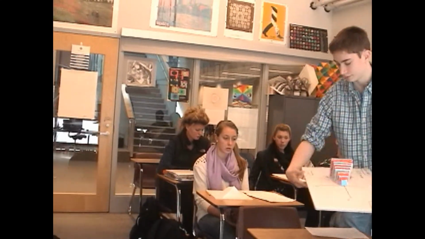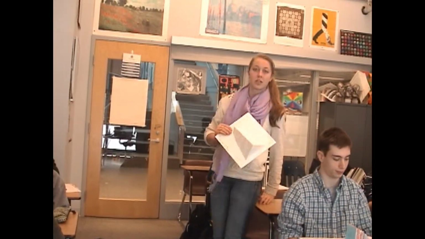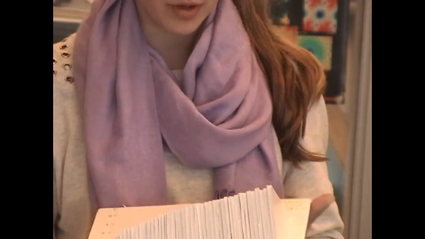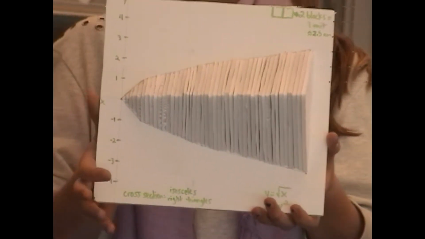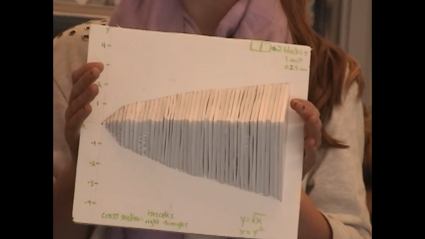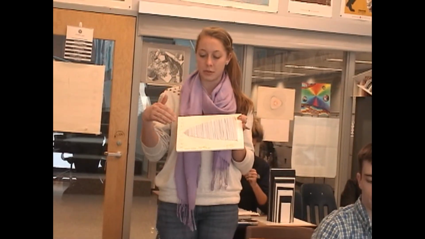Good. Okay, Alexis, stand up here. Okay. So this is my model. I did the equation y equals the square root of x, and so I had to do both above the x-axis and below, so it's also y equals the negative square root of x. And I just measured my foam board and divided my scale.